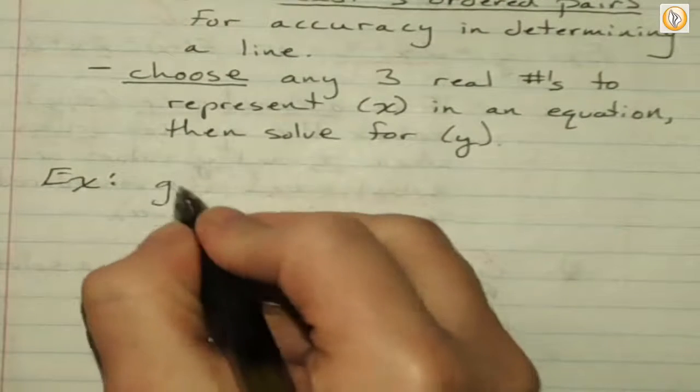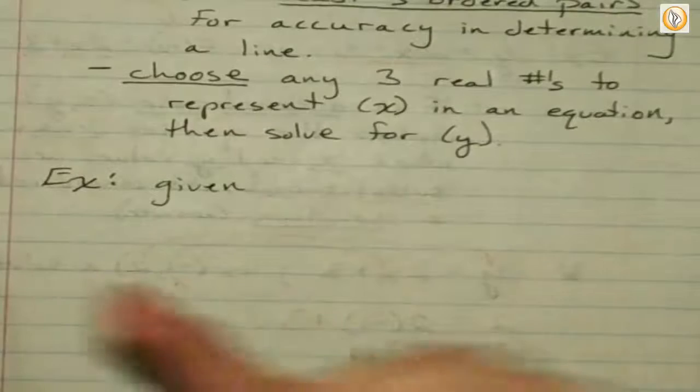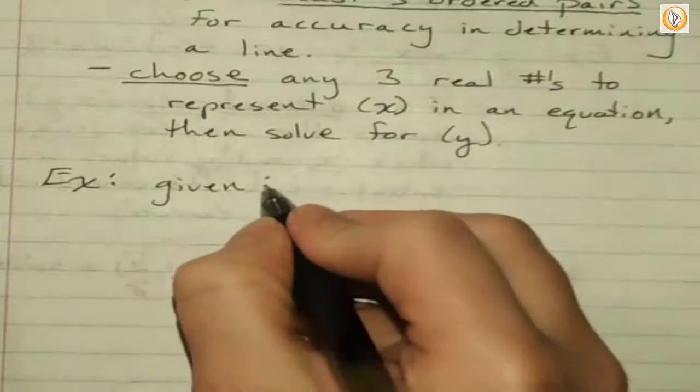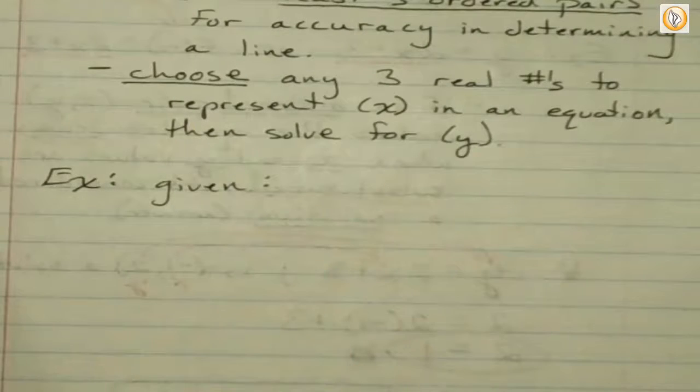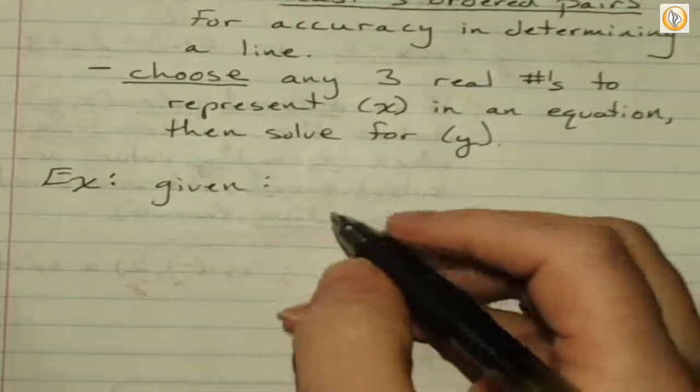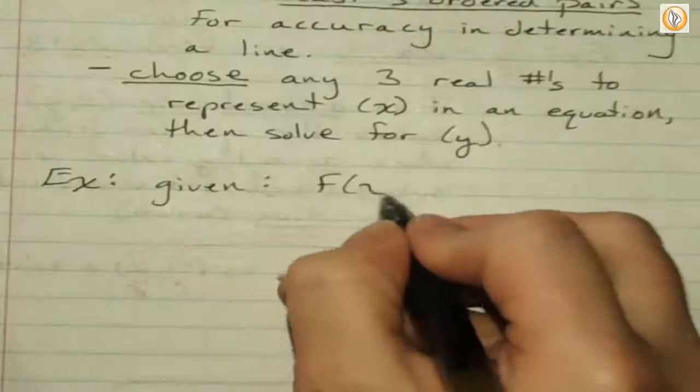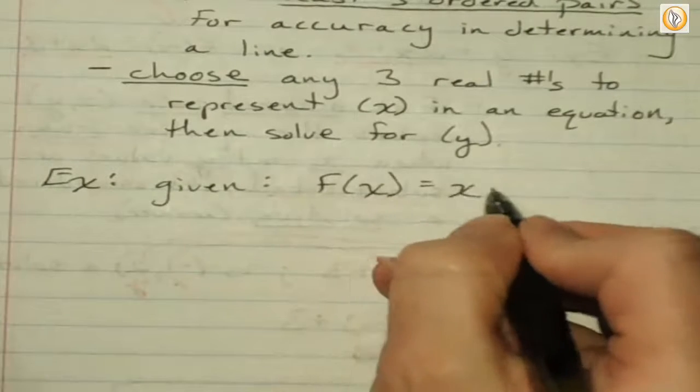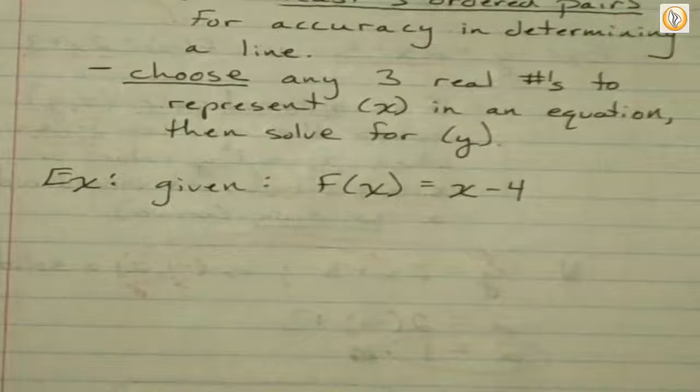Example. Let's say you're given, this is what your book gives you, a problem. And they say f of x equals x minus 4. And they want you to graph it.